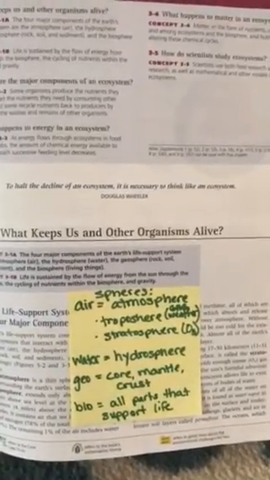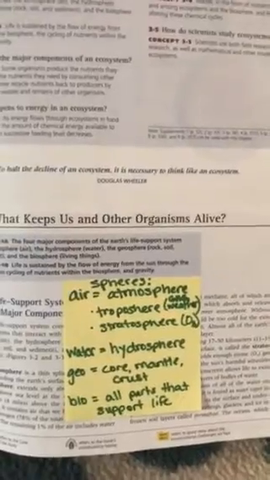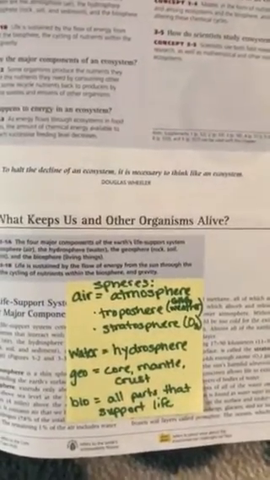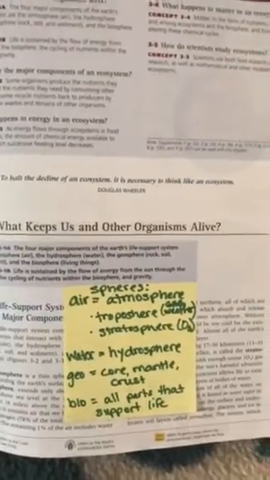Water is known as the hydrosphere. And then we have the geosphere, which is kind of the earth, right? The core, the mantle, and the crust. And then the biosphere is all the parts that support life. No notes on this page, but we can see some diagrams of the biosphere and geosphere, atmosphere, hydrosphere, etc.